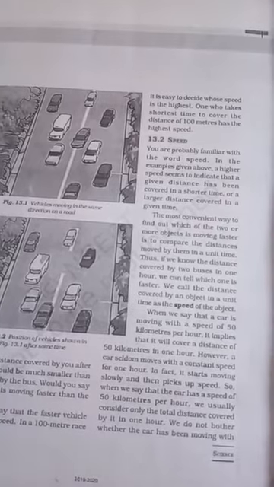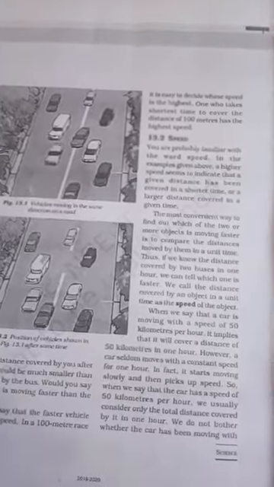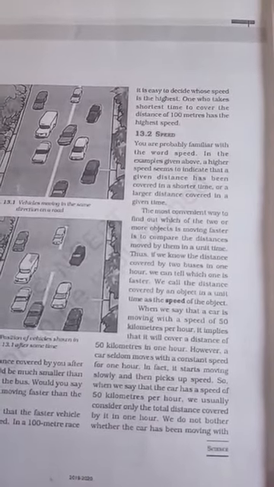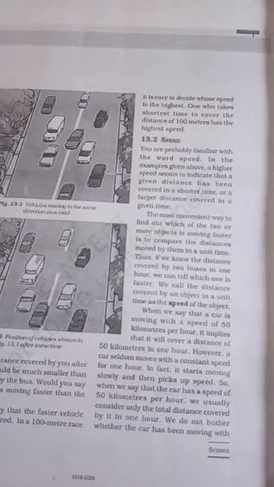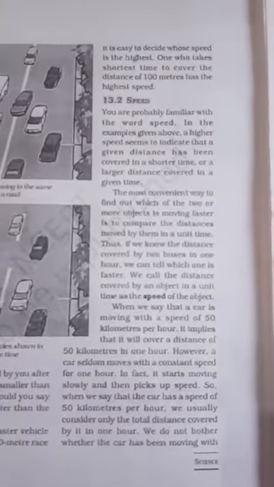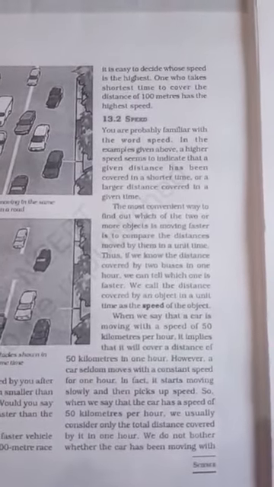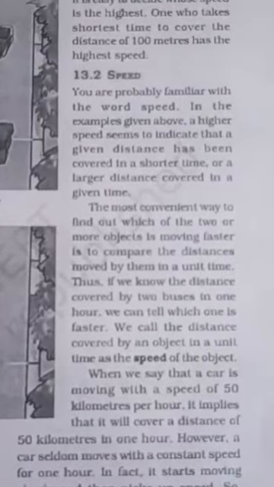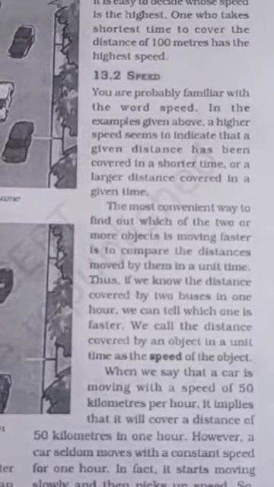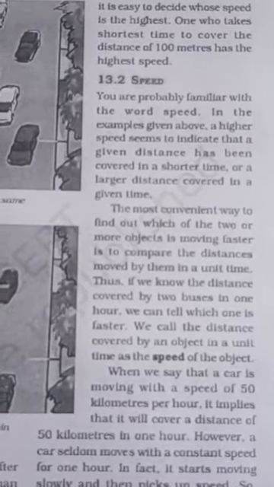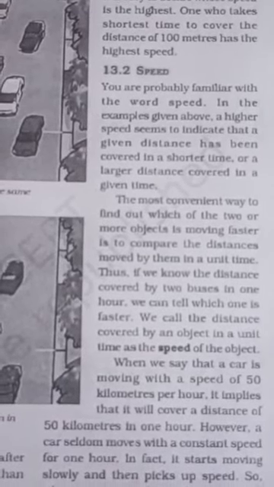moving with greater speed. In the same way, the student who is last is moving slower, or running with a slow speed. The boy who is ahead will cover the distance in a shorter time, and the boy who is last covers the same distance in a larger time.